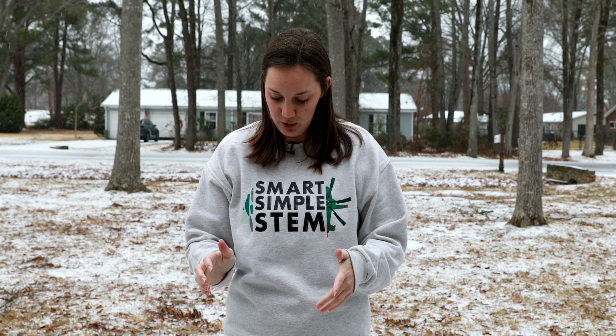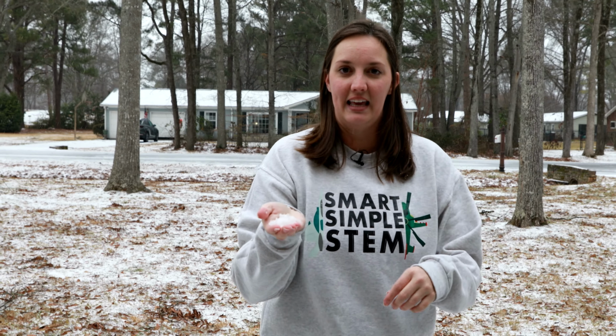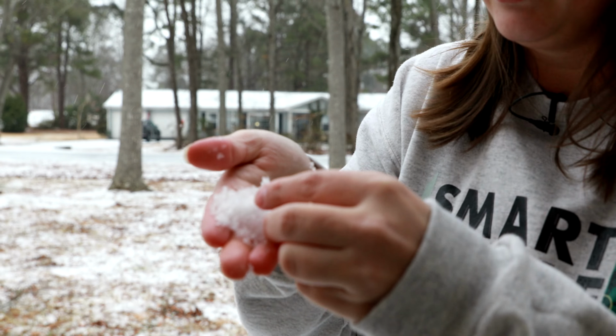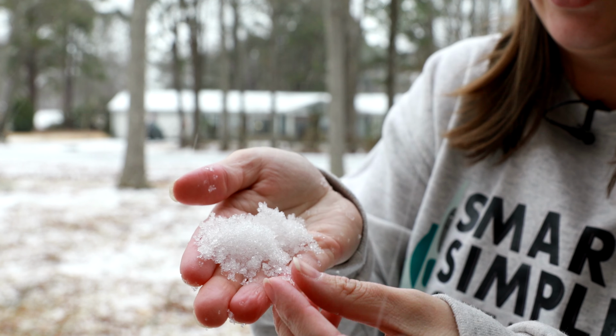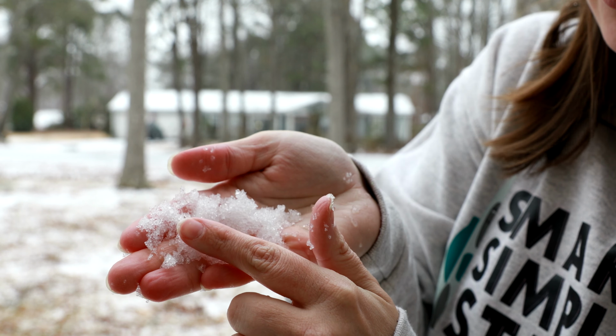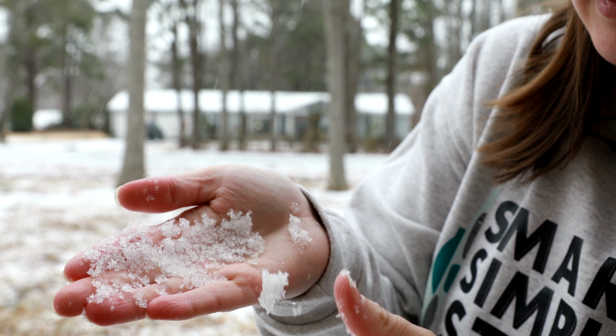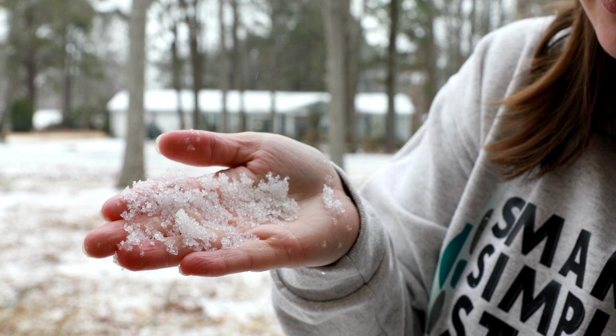I'm going to try to pick some up and see if y'all can see it in the camera, but I'm not sure you'll be able to. It is literally tiny pieces of ice. I don't know if you can see the spheres of ice, but this is not snow.